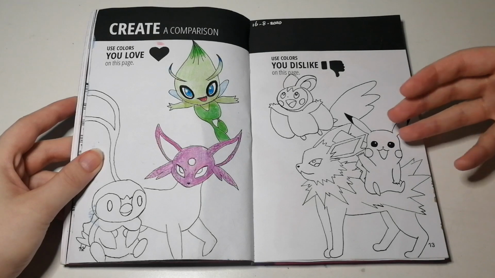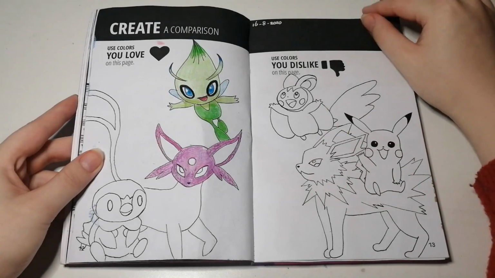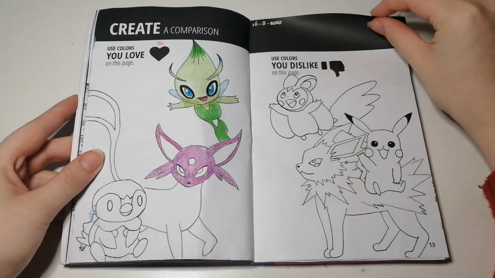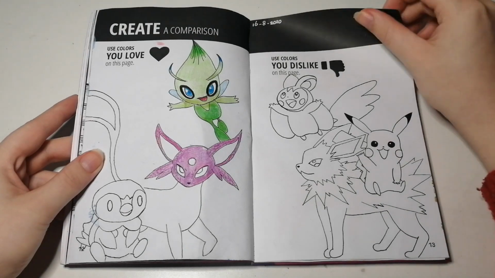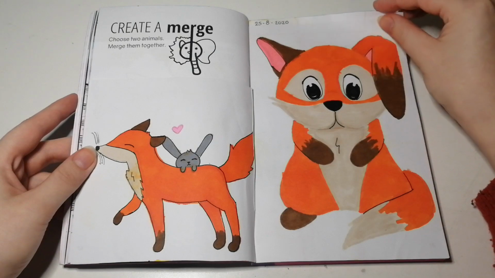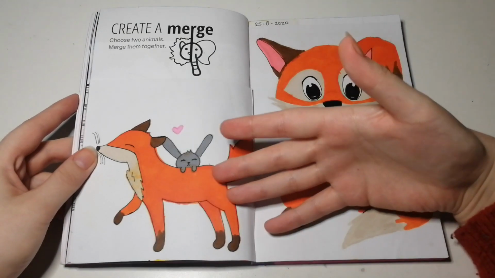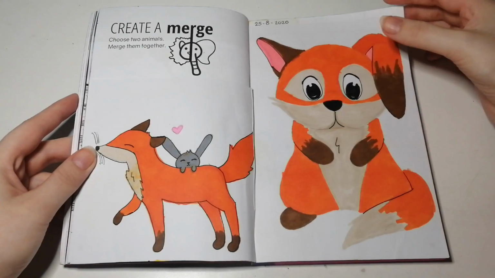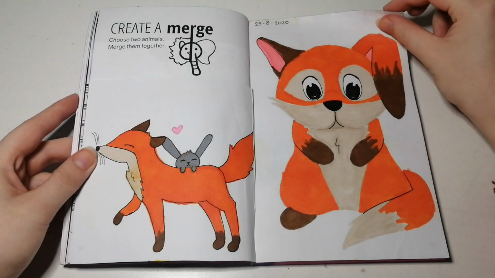On this page I had to use colors I didn't like, and as you can see I drew Pikachu and Jolteon, because I don't like the color yellow. But I do like the characters here, I just don't like the color. Then I had to create a merge, choose two animals and merge them together. As you can see, I chose a fox and a rabbit, and on this page I merged them.